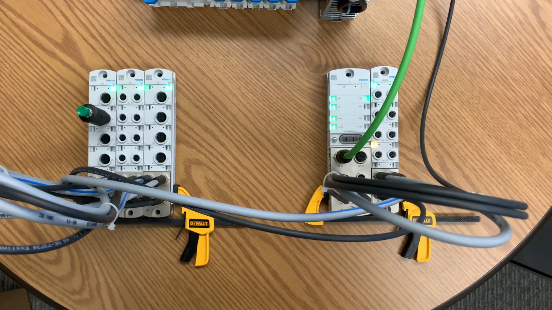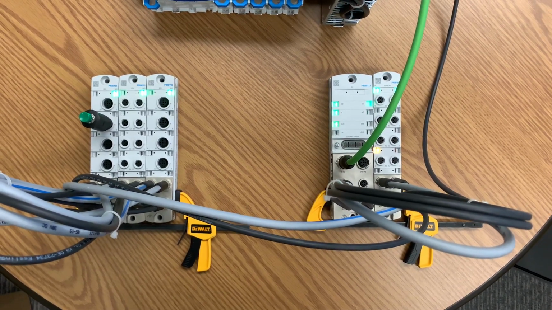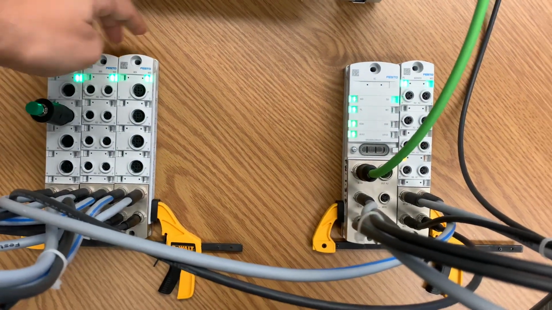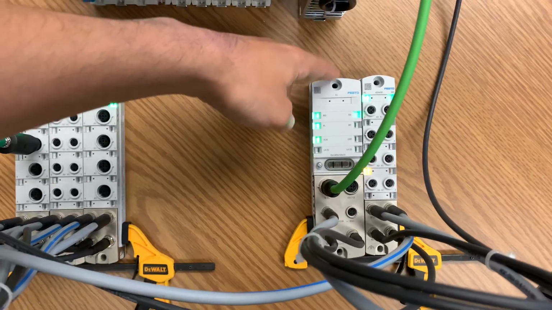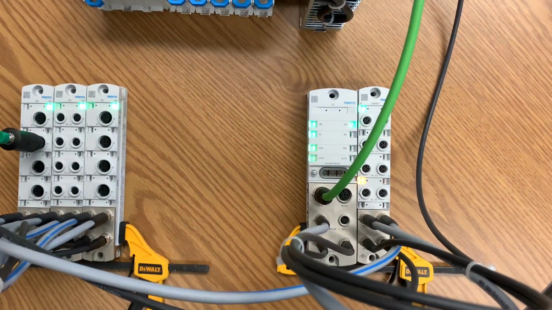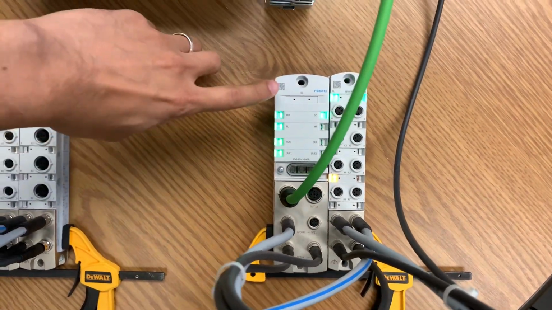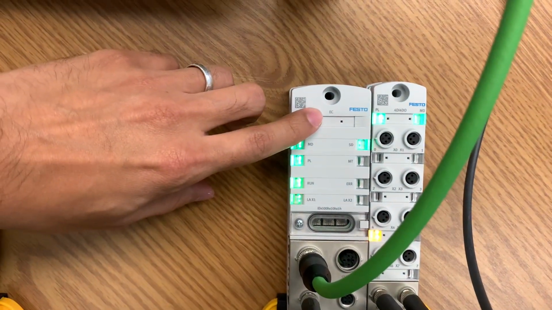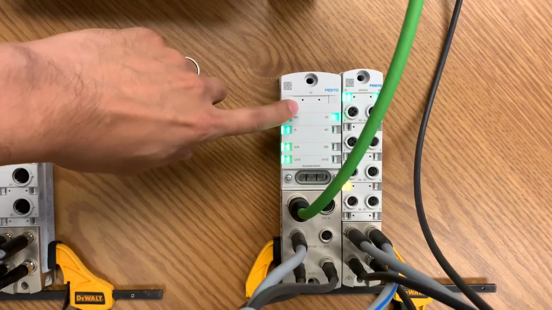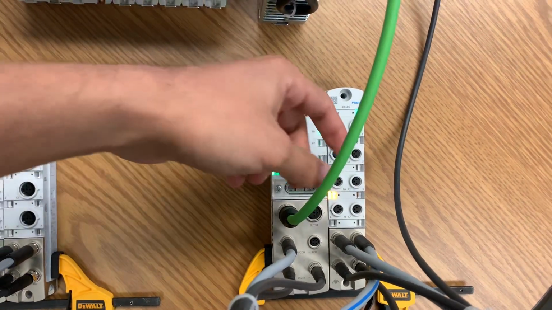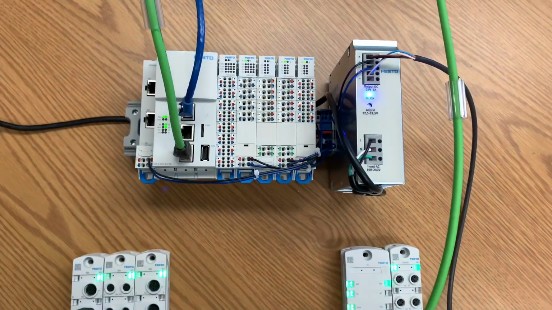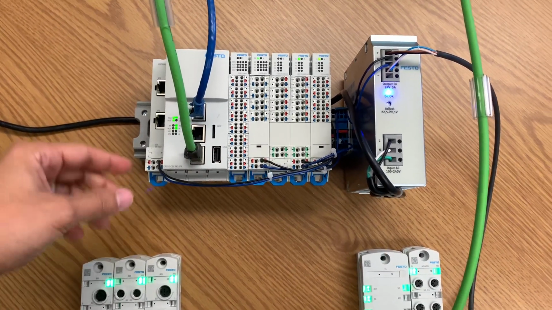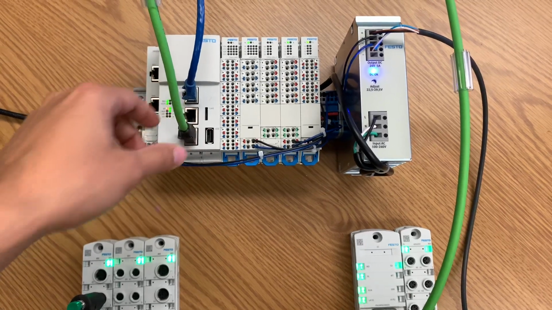What I have here today is the new decentralized I/O solution from Festo. And what is this? It's just basically these modules that you can see here. I have 1, 2, 3, 4, 5 modules right now that you can see in this picture. This module is the main module for communication. As you can see here, it says EC. That's for EtherCAT. This is an EtherCAT module, and it is communicating with this green cable to an EtherCAT master, in this case a Festo PLC, which is an EtherCAT master, in this particular port.